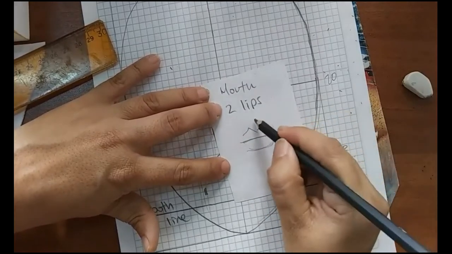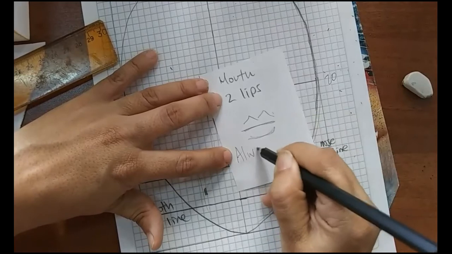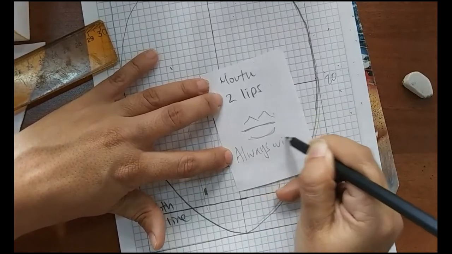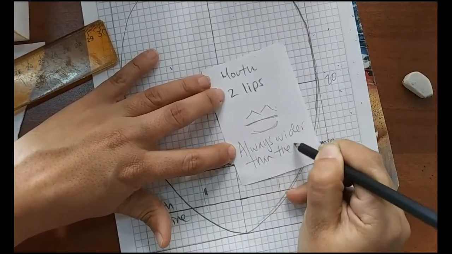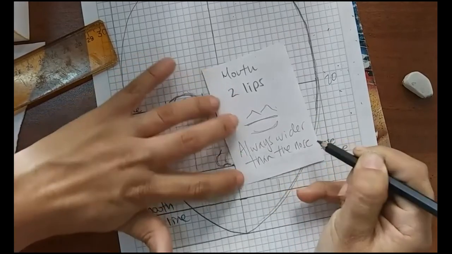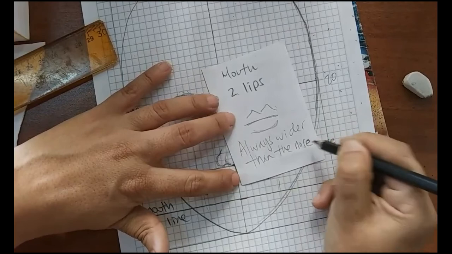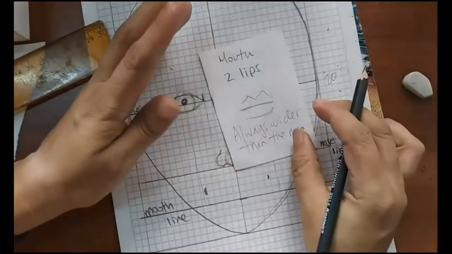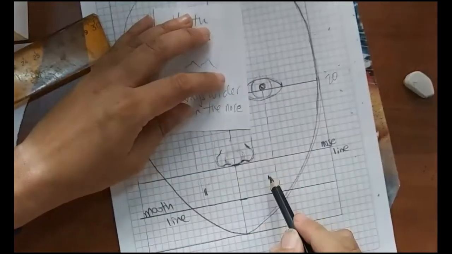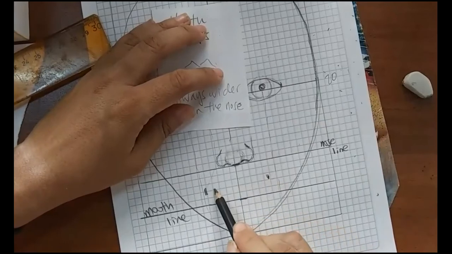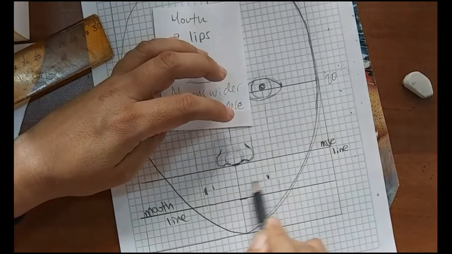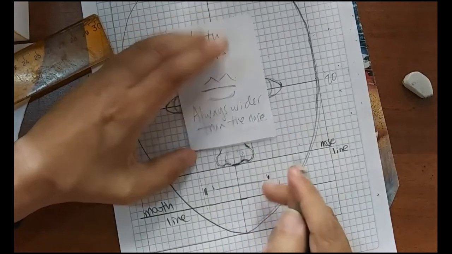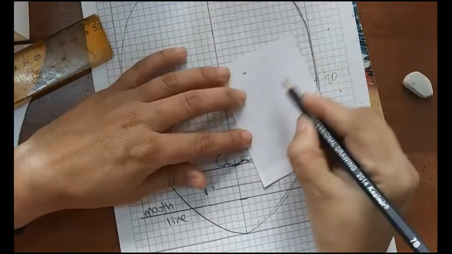But the mouth is always wider than the nose, unless you're giving a kiss or something like that. Okay, so I'm going to make it a little wider, not so much, but wider than the nose, to draw the line. So I'm going to draw the mouth.